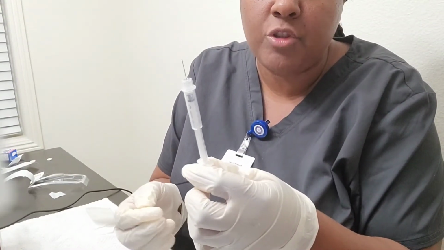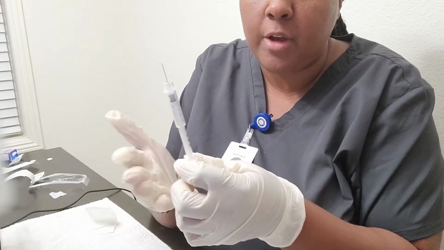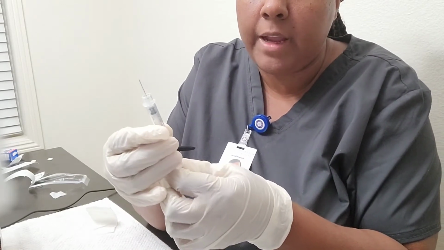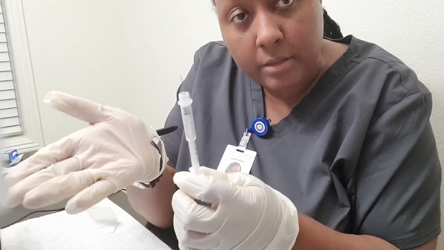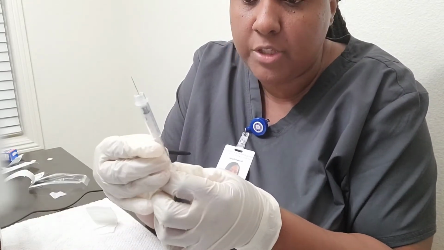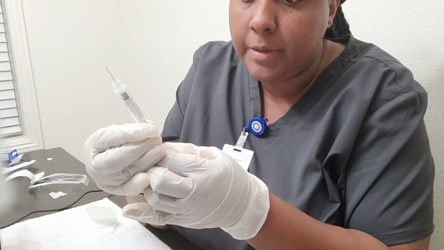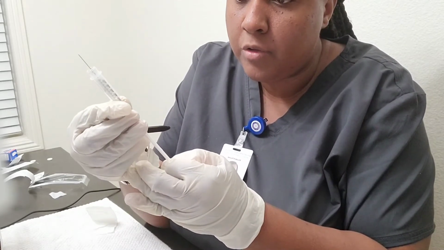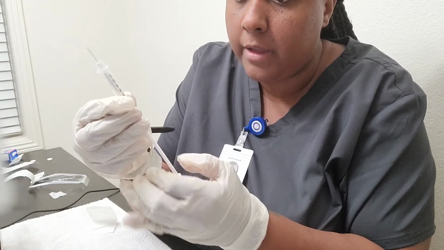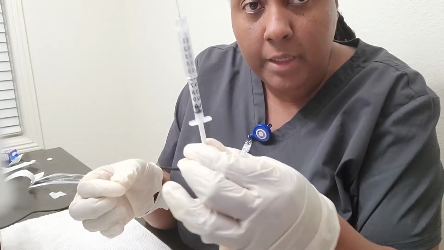Okay, so I will then go ahead and draw back the amount of air on the plunger. I will pull back the amount of air as the medication, which is the dose, which is 1 milliliter. So I will draw back to 1 milliliter.